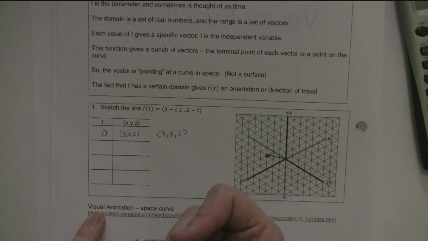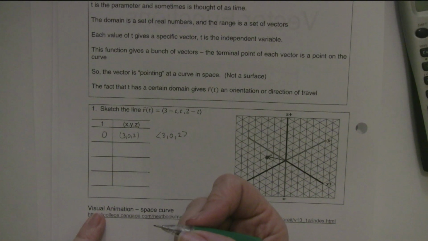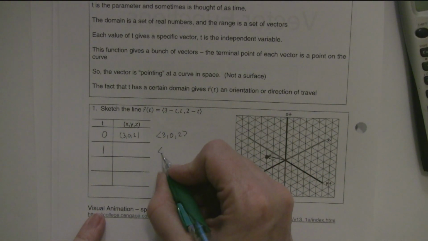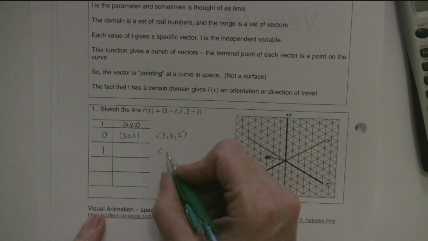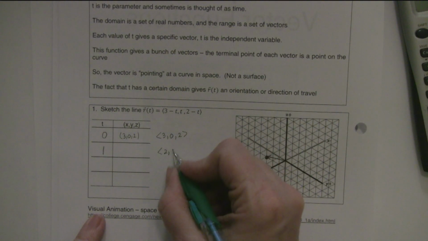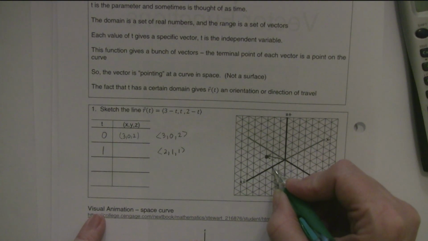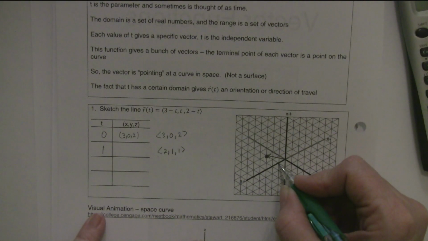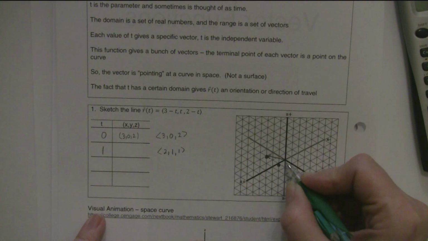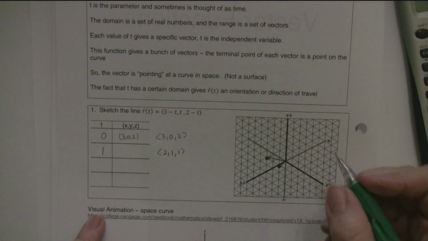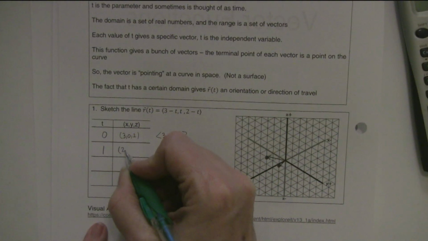Then we can let t be any value that we want. So we could let t be 1, which would be convenient. If t was 1, then we would get the vector <3 take away 1, 1, 2 take away 1>, which is <2, 1, 1>. When we plot this point, it's 2 in the x direction, 1 in the y direction, and 1 in the z direction, and we have this vector from the origin pointing at that point right there. So this is giving us the point (2, 1, 1).